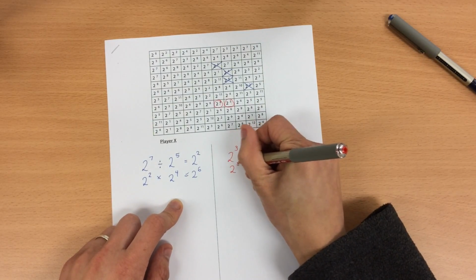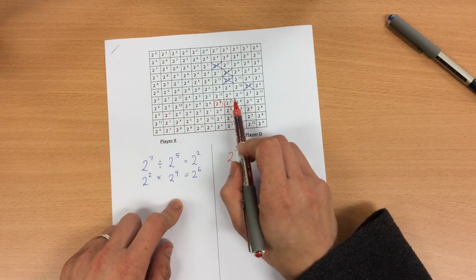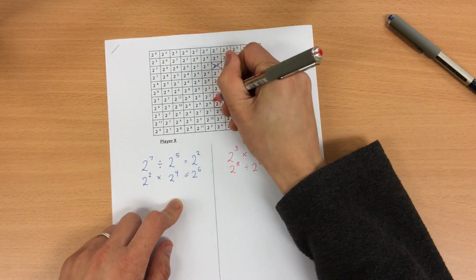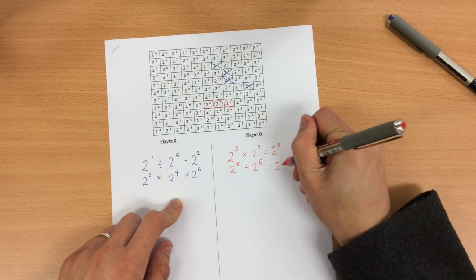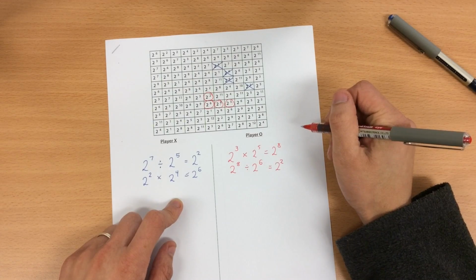This person now, their starting point is 2 to the 8, and maybe they want to keep on building over here. If they want this 2 to the 6, they could divide by 2 to the 6, and that would give them 2 squared. And then the game progresses until someone gets 5 in a row.